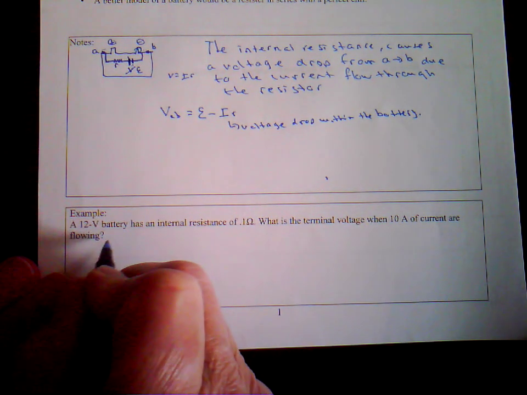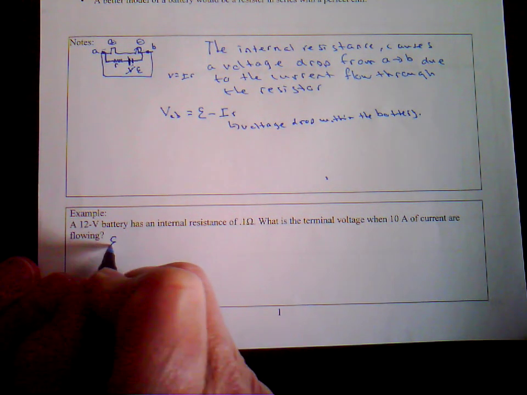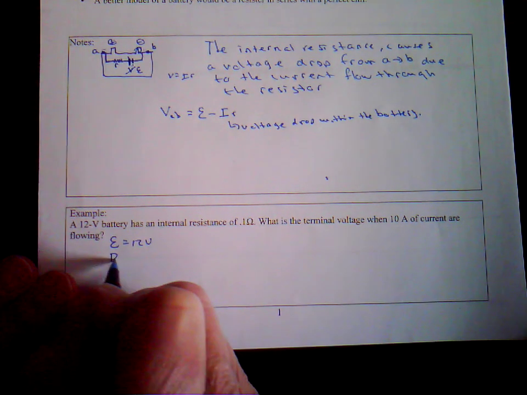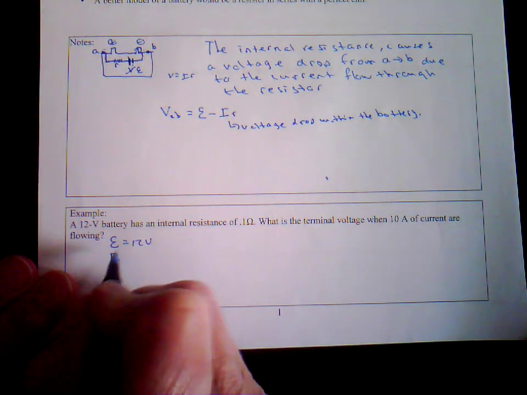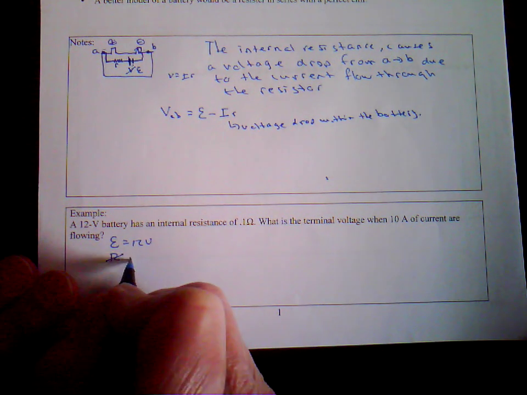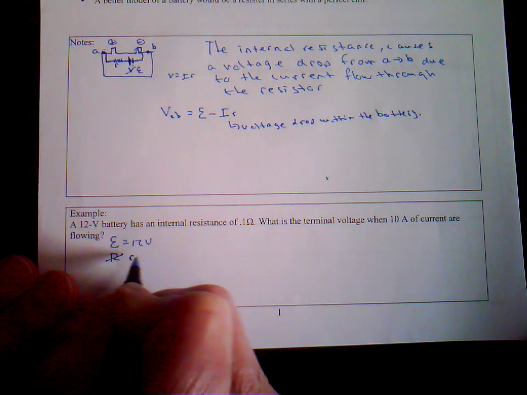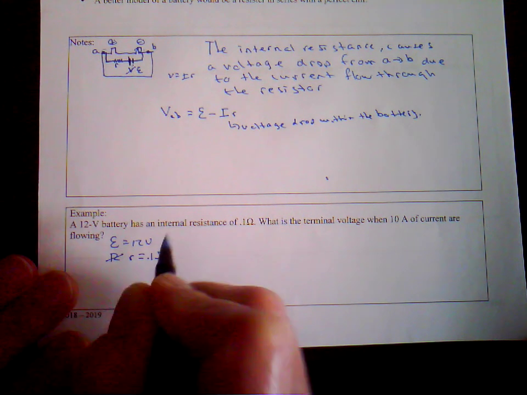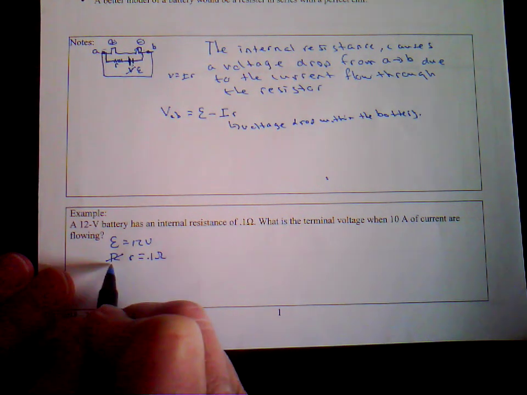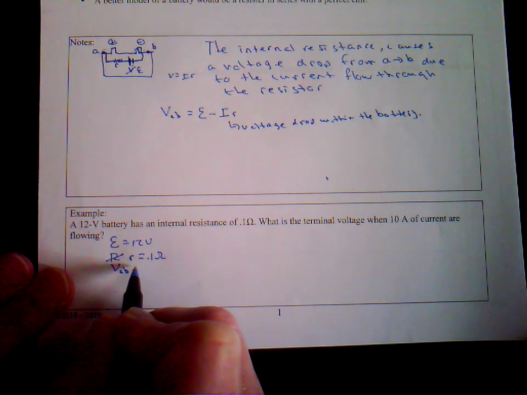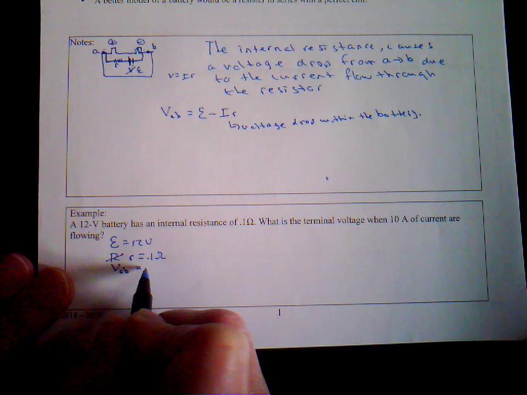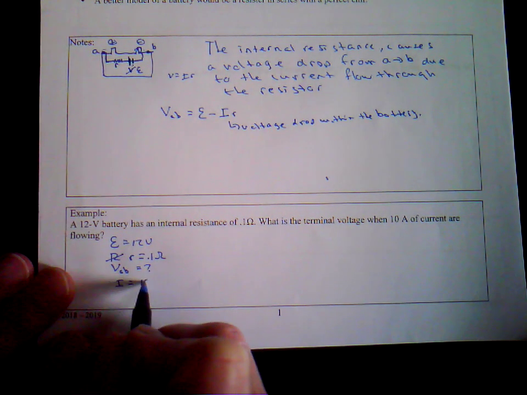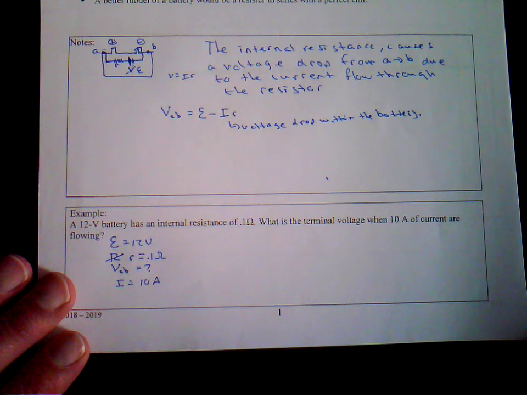This is the battery. This is the voltage of the battery when there's no current, so that's the EMF, 12 volts. We know the internal resistance of the battery. Instead of using capital R, we use a lowercase r. They mean the same thing, but internal resistance is usually written with a lowercase r. That's 0.1 ohms. The voltage between A and B is what we're trying to solve for. We have the current flowing through that battery of 10 amps.